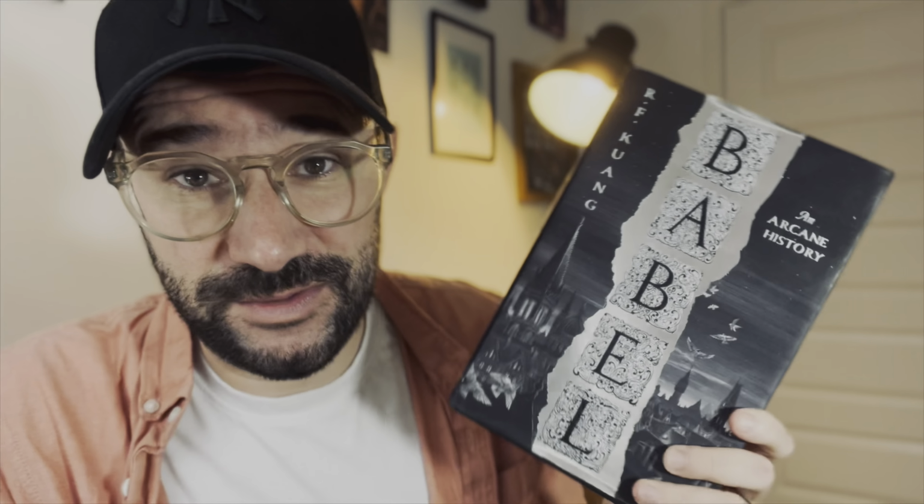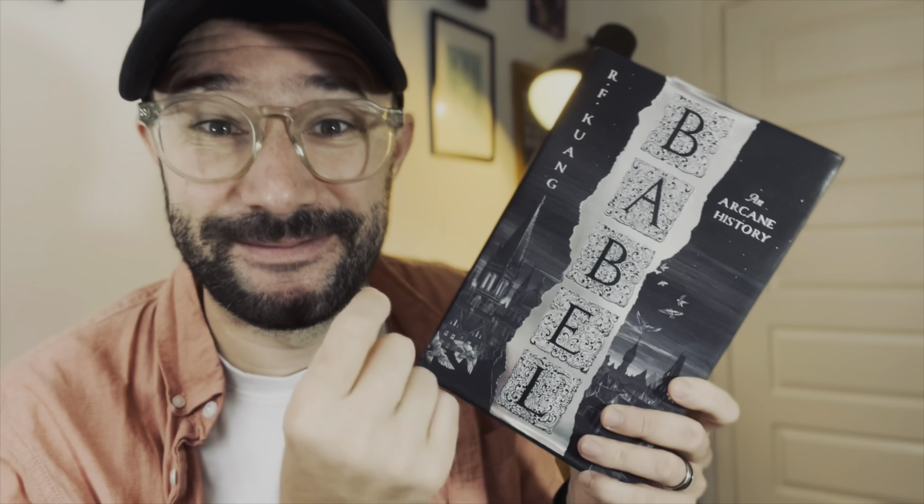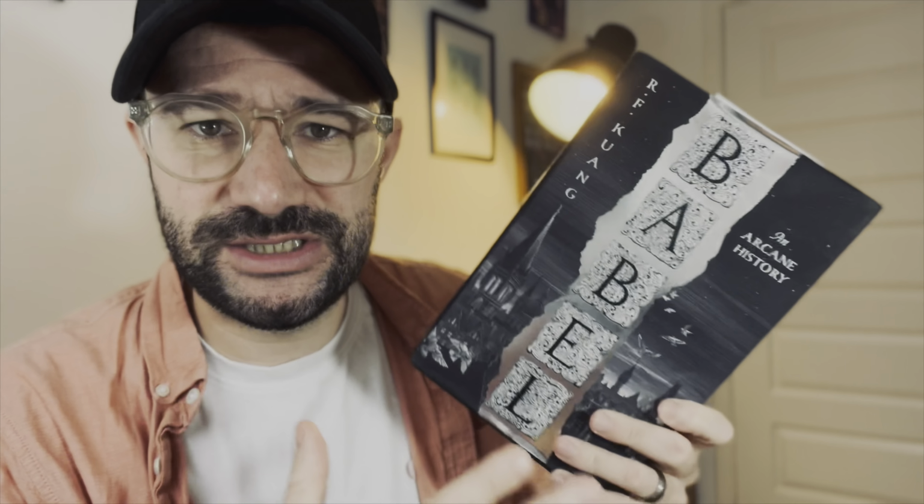And that's my first issue with this book. I feel like Kuang really, really wants the reader to understand the politics within this piece. So what she's doing is she's telling rather than showing. And that's my kind of issue with the writing style in general.